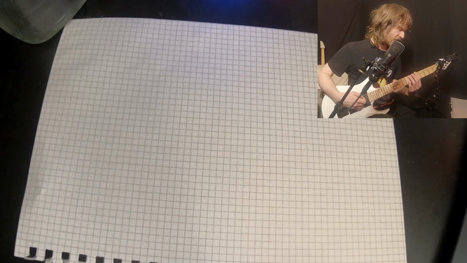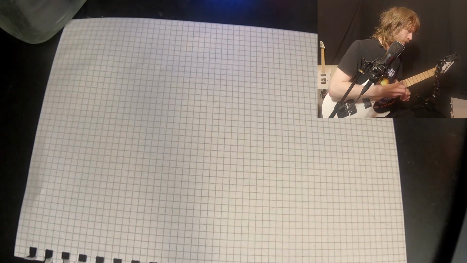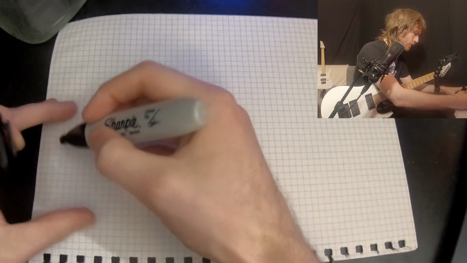there, whatever that is. I'm not the greatest at the chord names, so let's just assume. I will write everything down here.